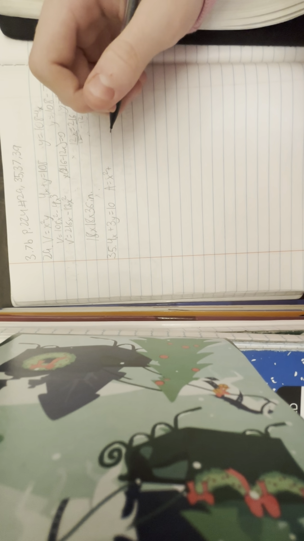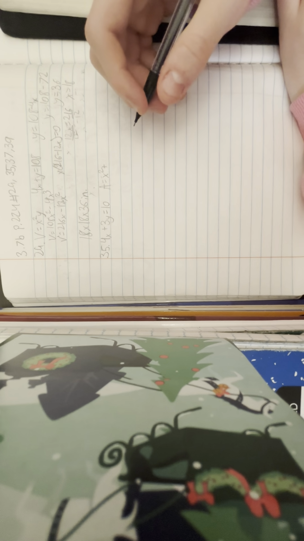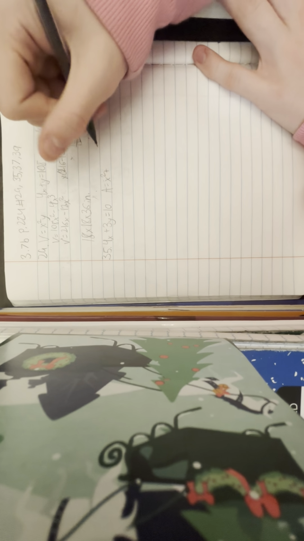I guess it wouldn't be the area of one side. I don't know, I was stuck there for a bit. I'm pretty sure it was just the perimeter of a little section of it.